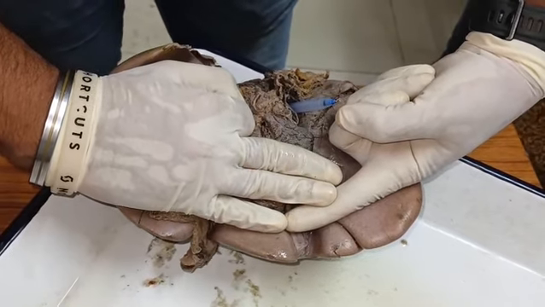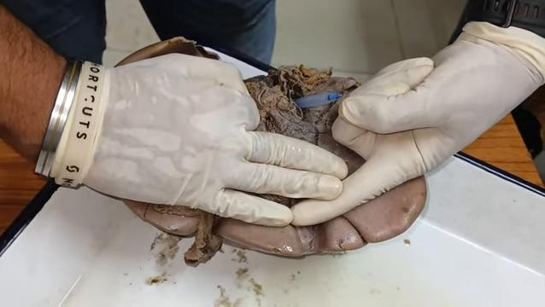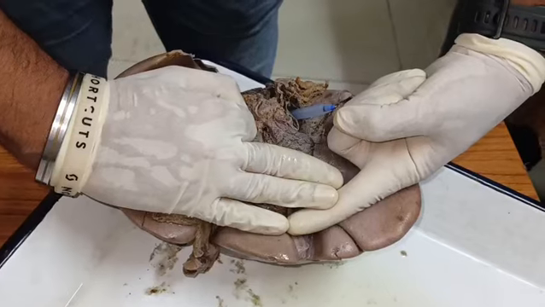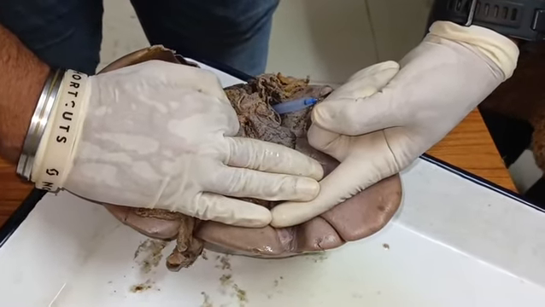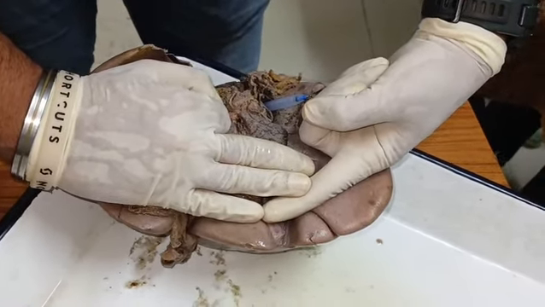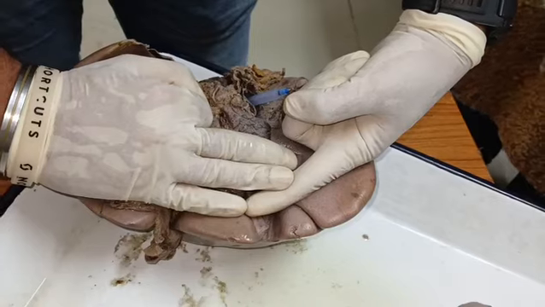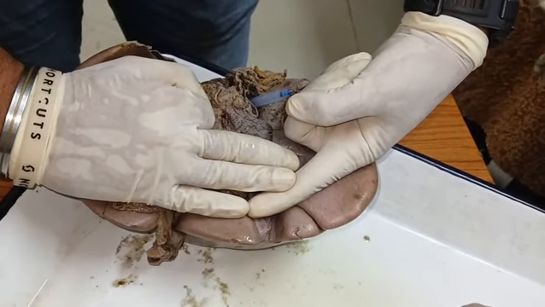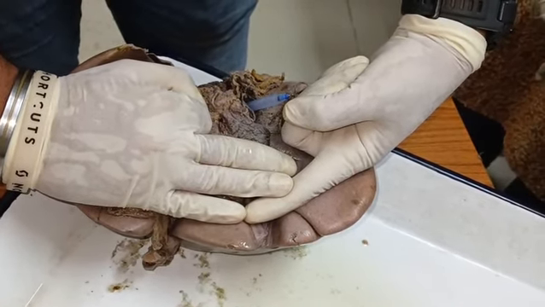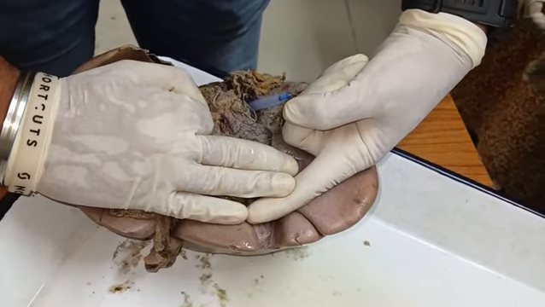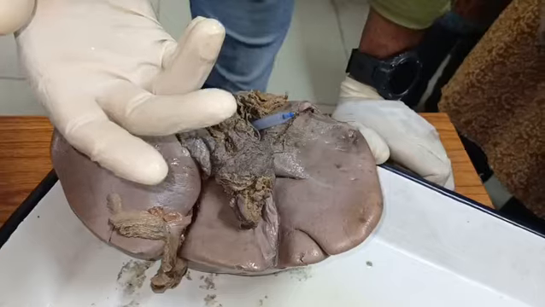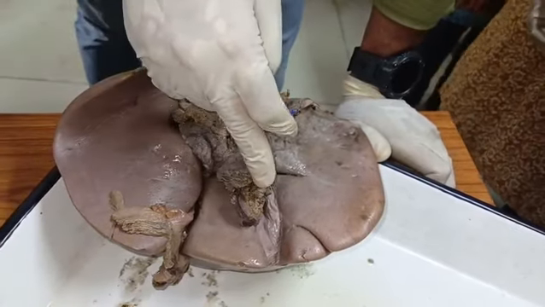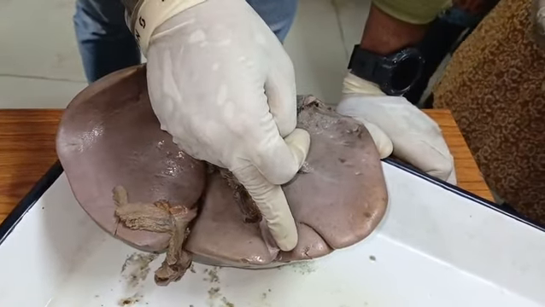This is my entire lesser omentum. So you can now understand that the lesser omentum is a structure which is connected to both the duodenum as well as the lesser curvature of the stomach. The part that is connected to the lesser curvature is the hepatogastric, and the part that is connected to the duodenum is the hepatoduodenal. So the entire content of the lesser omentum, that we actually refer to as the portal triad, is present in this hepatoduodenal part.